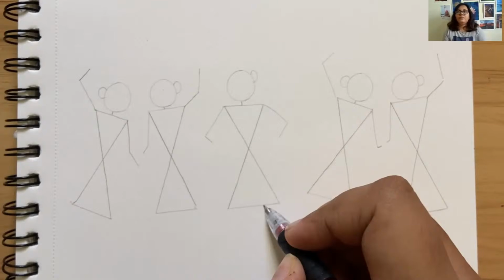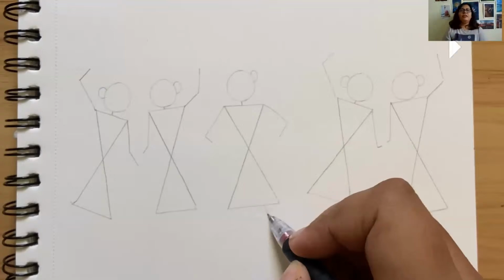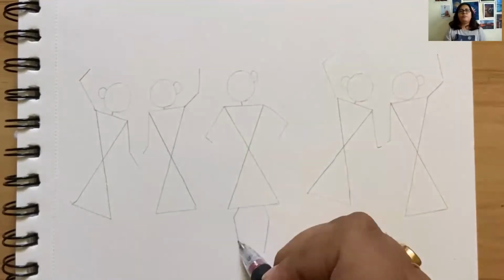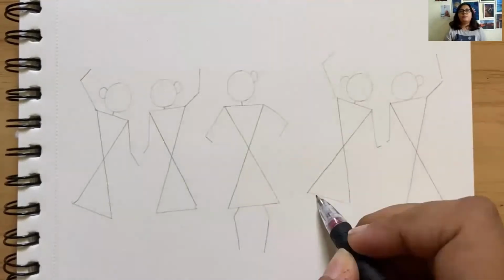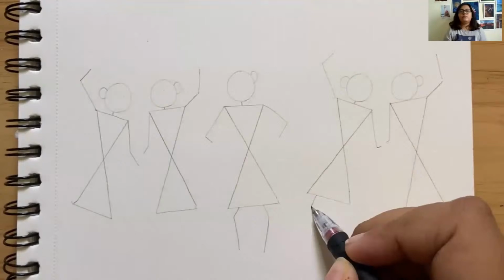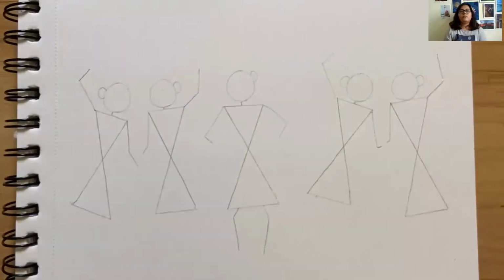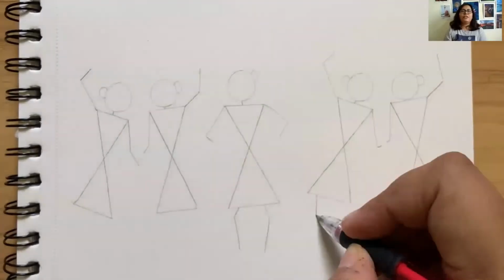Okay, everybody done with the hands? It should be pretty easy, right? It's just like drawing some sticks. That's all. The legs are also very easy. You can draw the legs in any fashion you want.